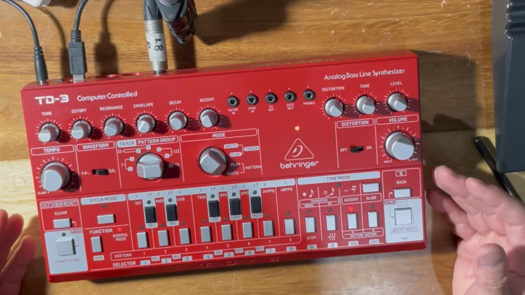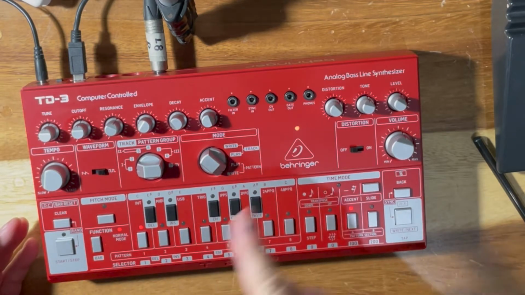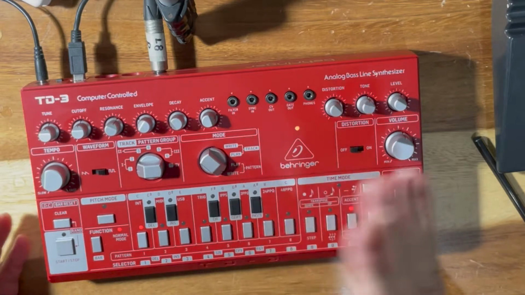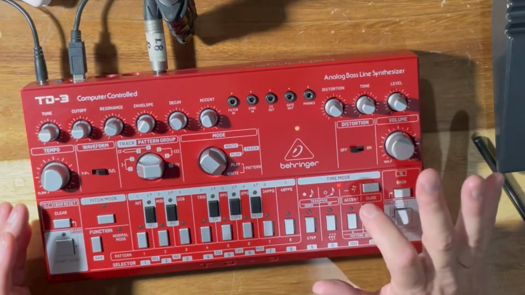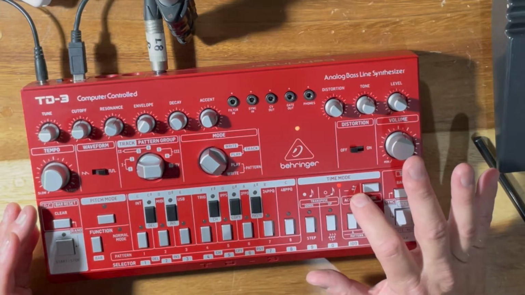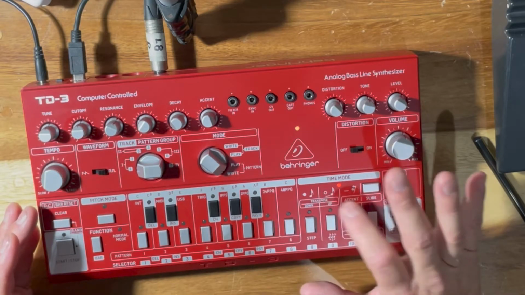Perfect. And you can hear how the notes go bomb, bomb, bomb. There's a sustain to it. So let's go back to the time and see how it works with the rest instead of the tie. So here's the rest.